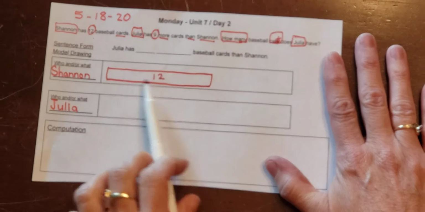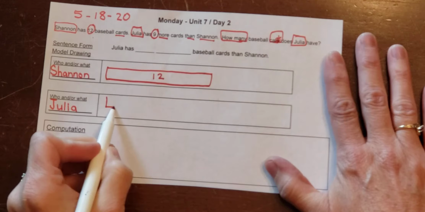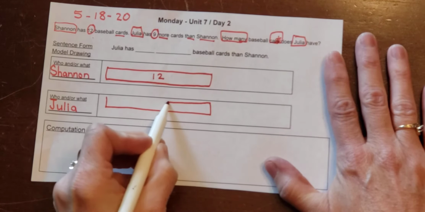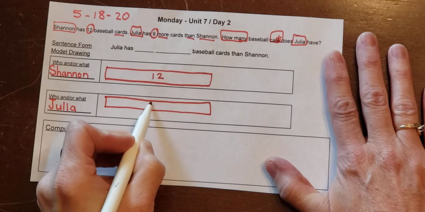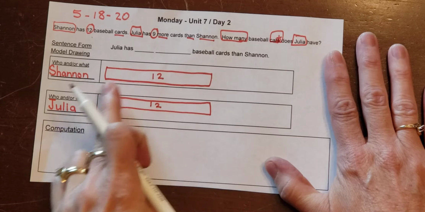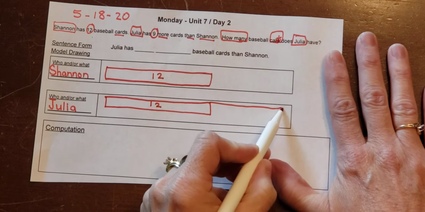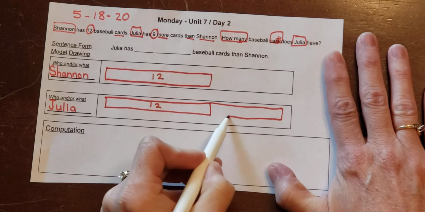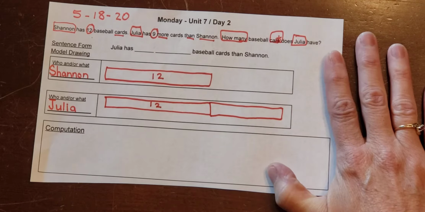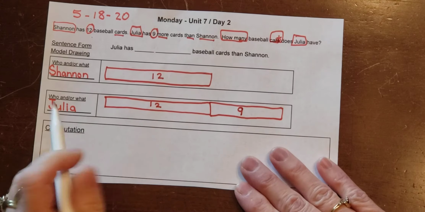So Julia has this 12. So let's draw down in Julia's box the same length to make 12 here. All right, that's the first part of her bar, the 12, the same as this one. They match up, but then we need to draw it longer. And how many go in that second part of Julia's? 9. Very good.